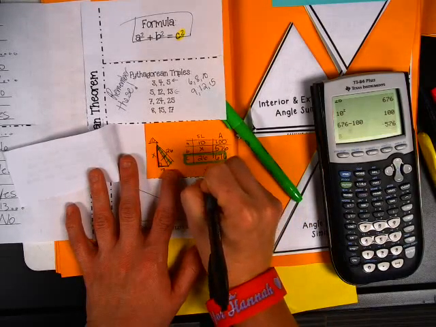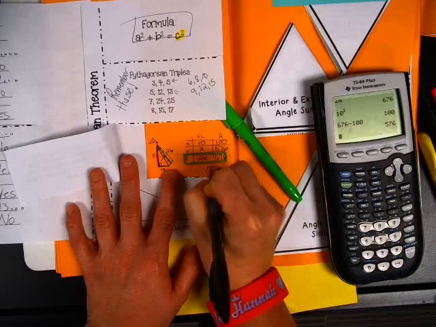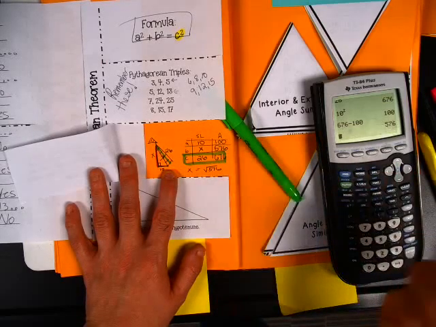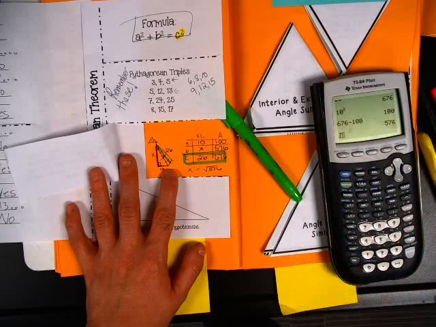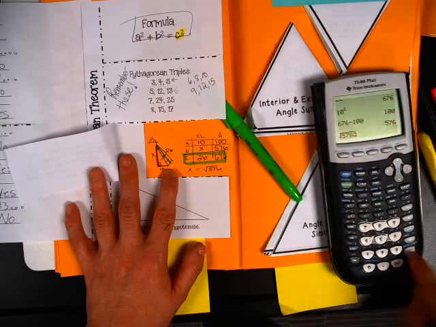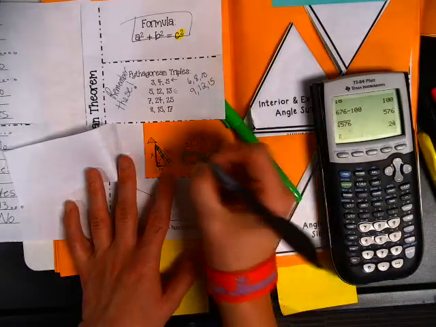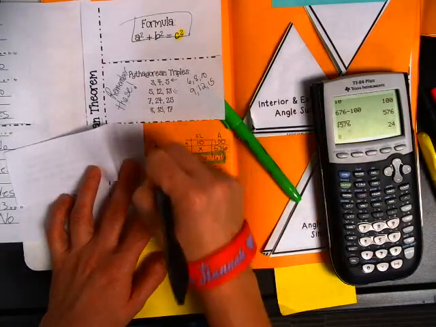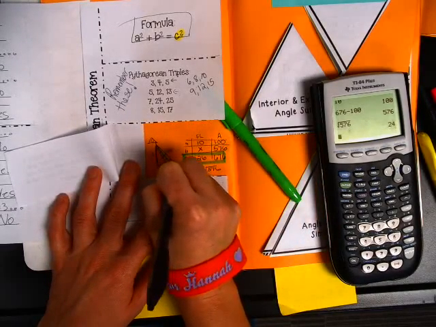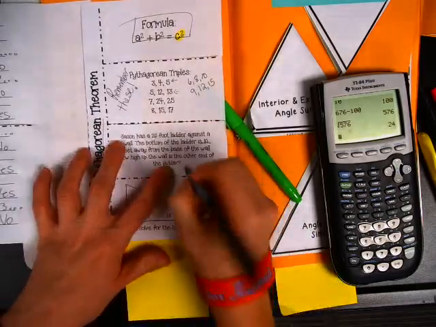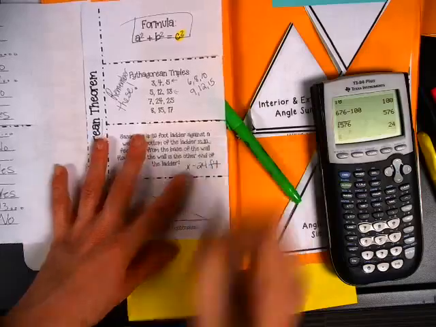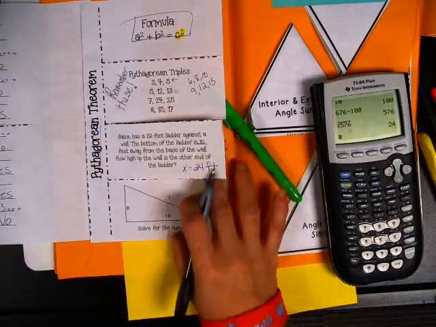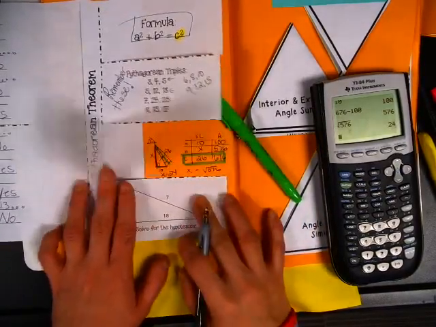Remember, I have to square root 576 to equal x. So second, square root sign, 576, and I get 24. So x is 24. So my ladder is 24 feet. Okay? That's how you solve a word problem.